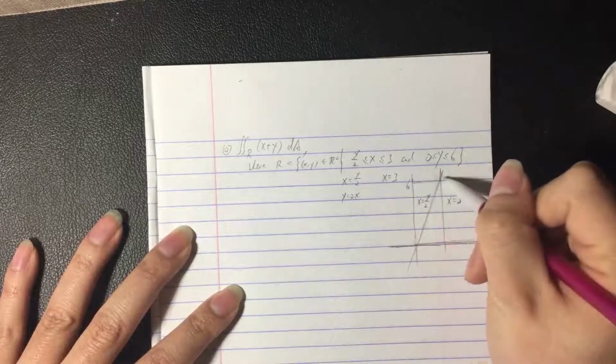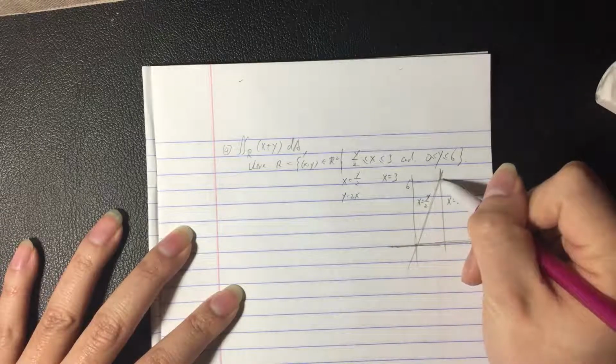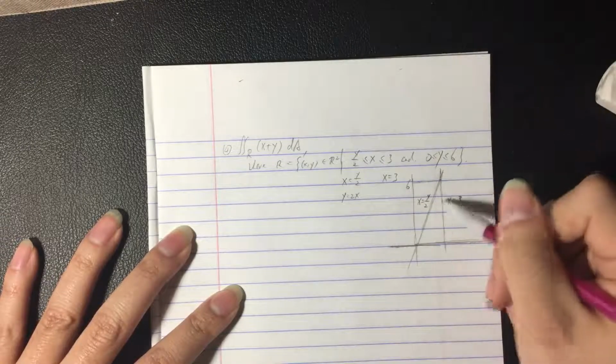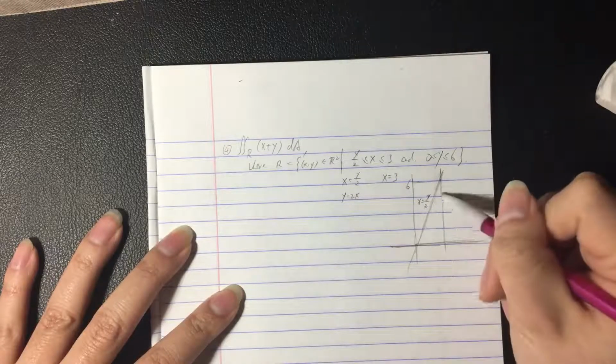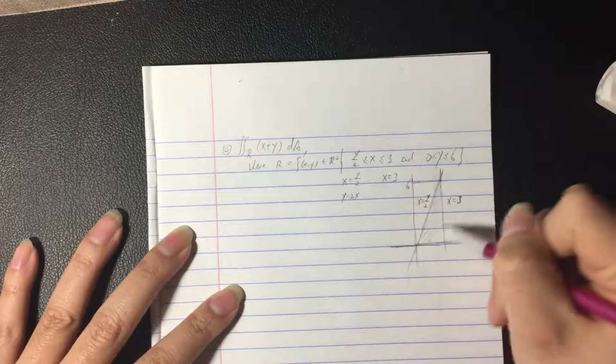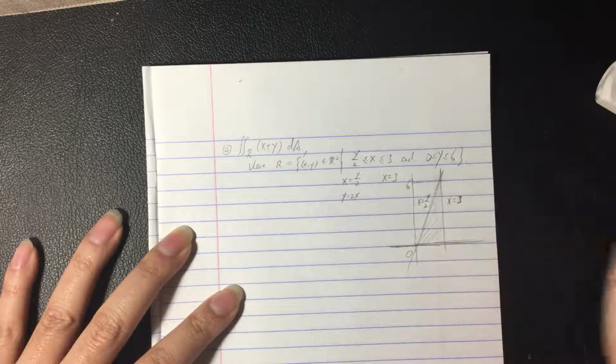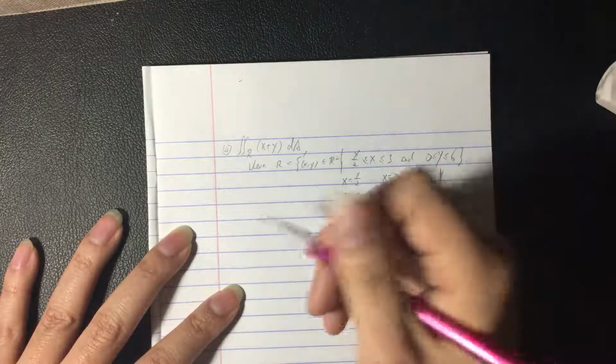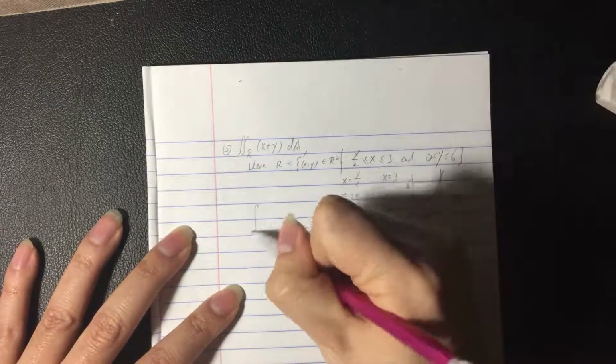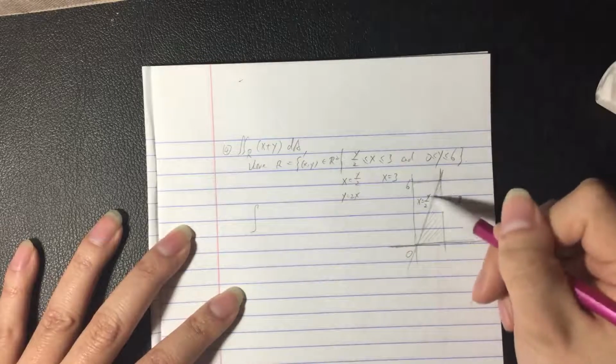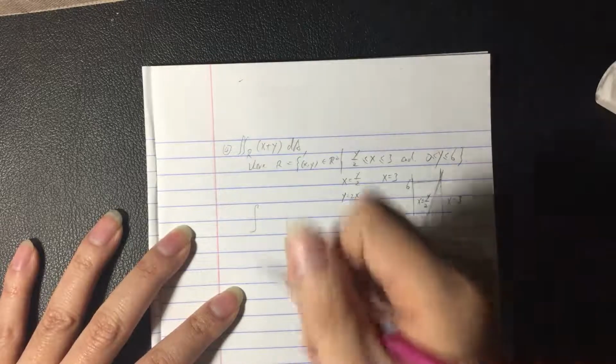So the region is between these two curves, between 0 and 6. So set up the integral. Left bound is x equal to y over 2.